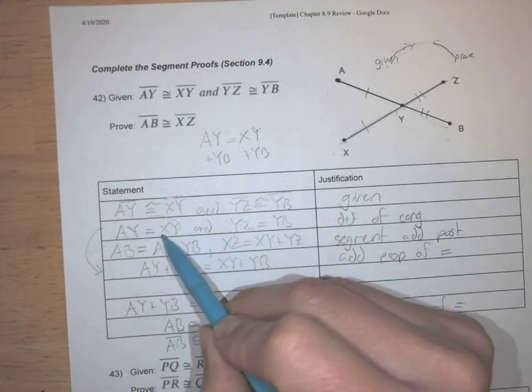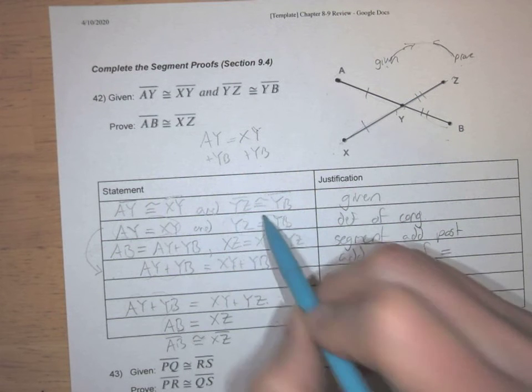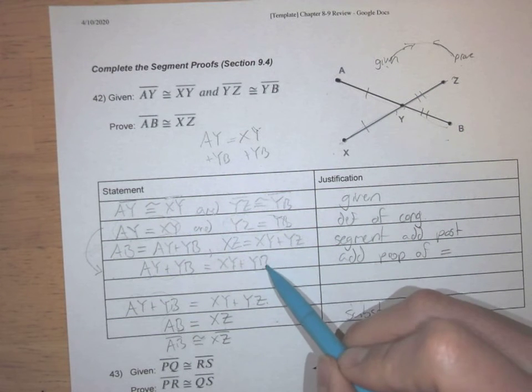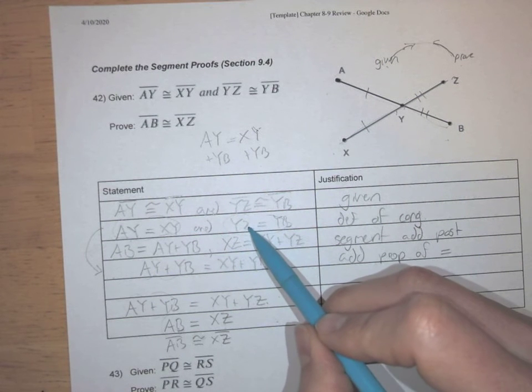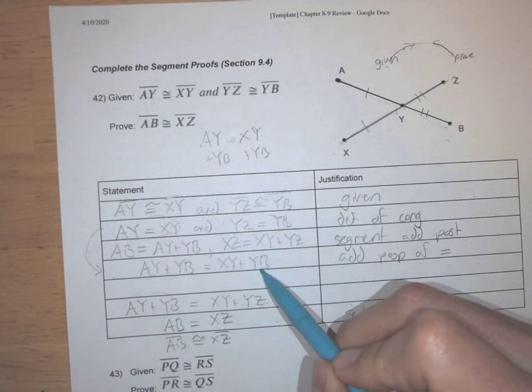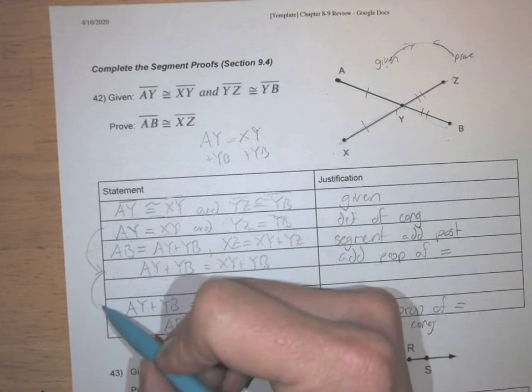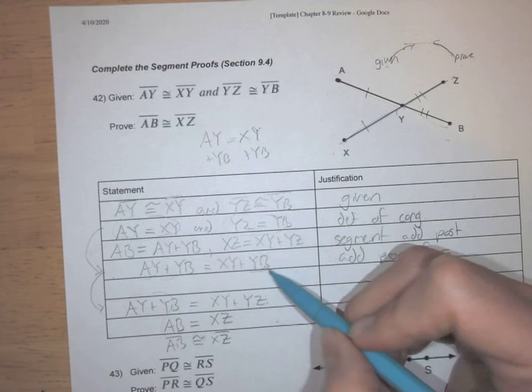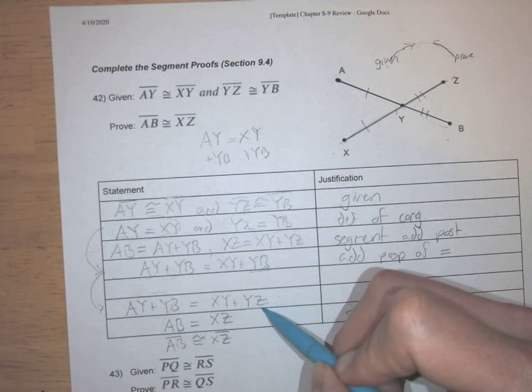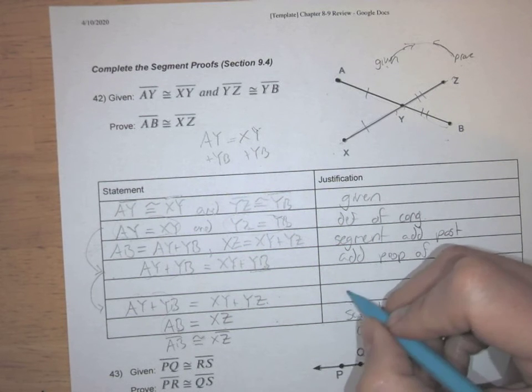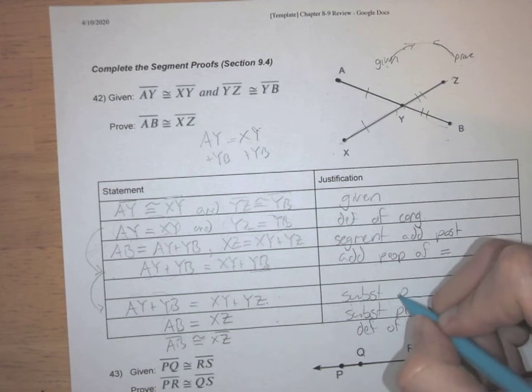Okay, now notice we only used half of this statement. This piece says that YB is equal to YZ, which means that we can replace YB with YZ. So I can go from this line to this line by just replacing YB with YZ. And we're allowed to do that because they're equal to each other. So this is the substitution property of equality.